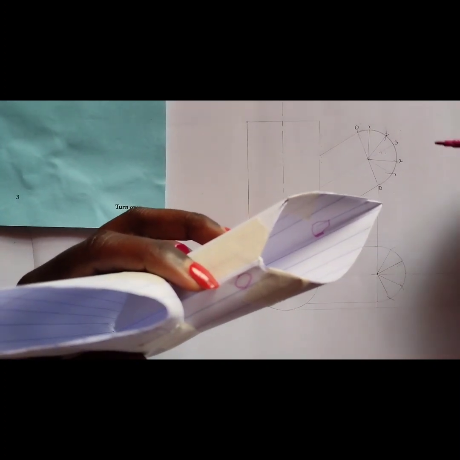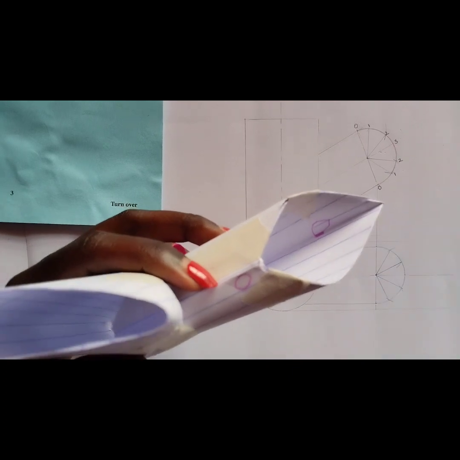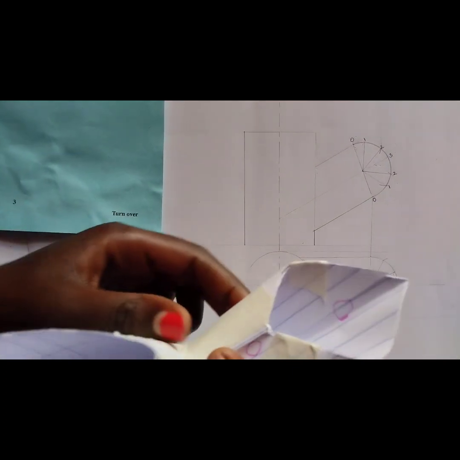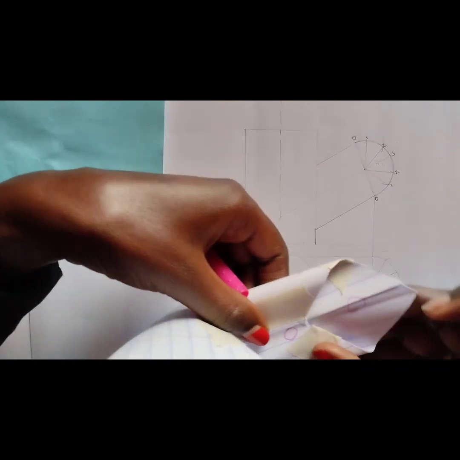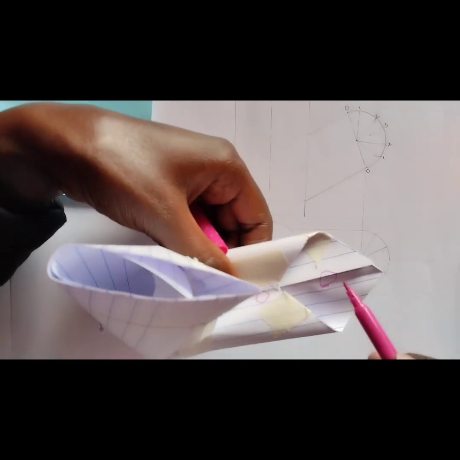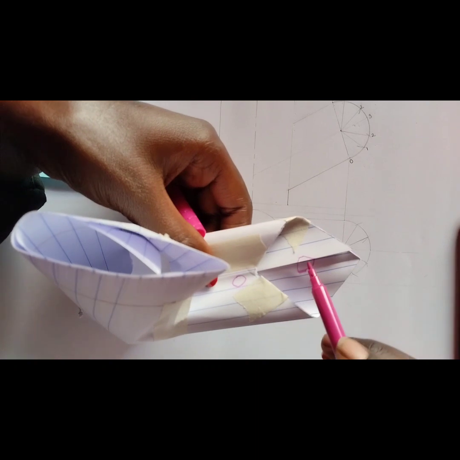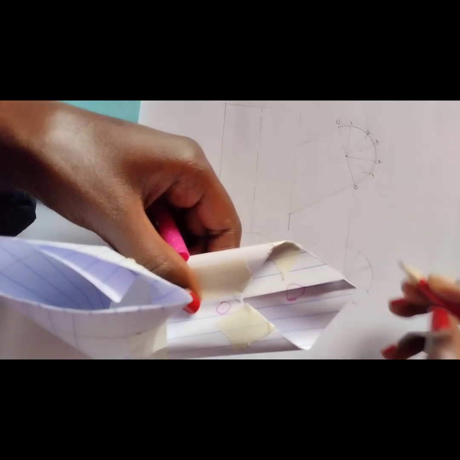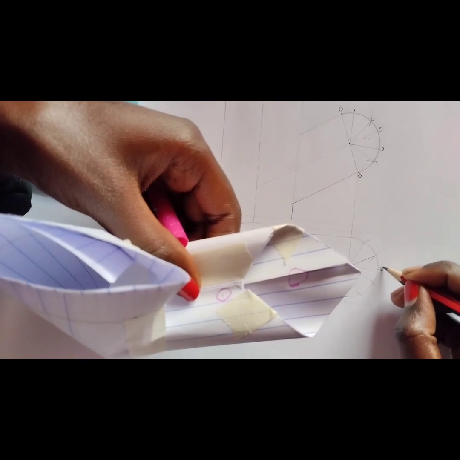Now when it comes to drawing our plan, it's like we are compressing this part. As you can see, if I compress it that way, you'll find that our 0 comes to the middle. You can see 0, 0. So we'll have at the middle our 0 in our plan.